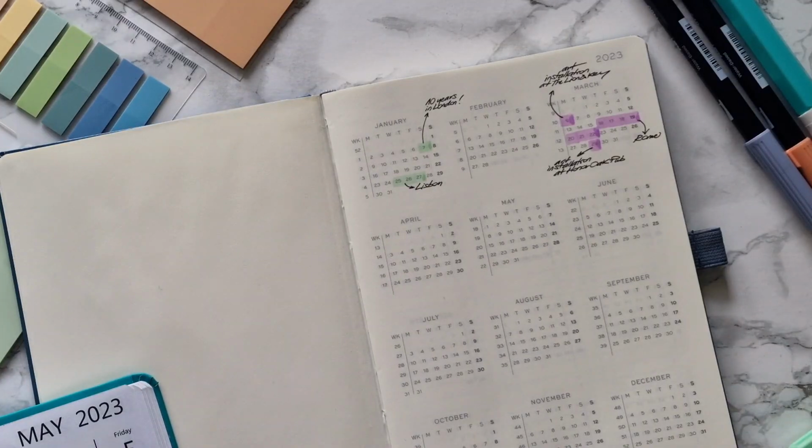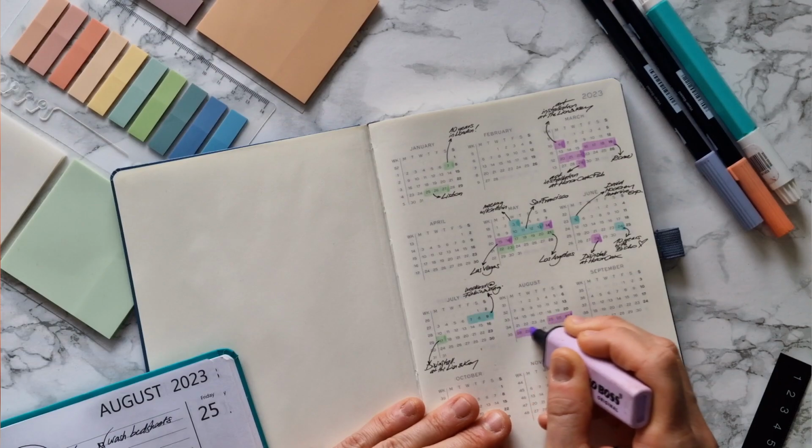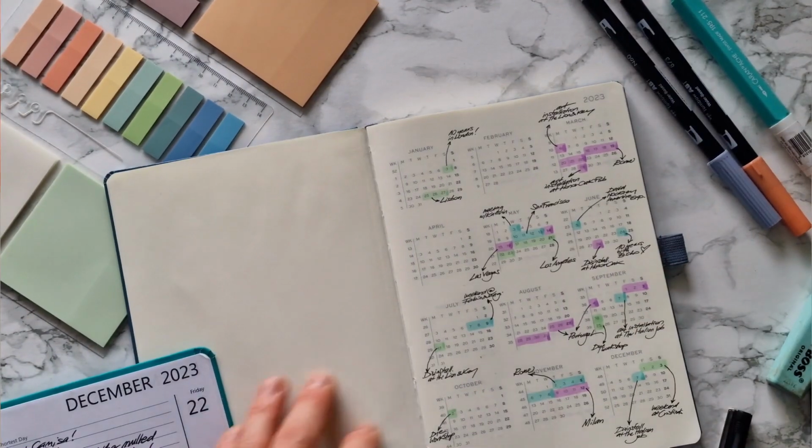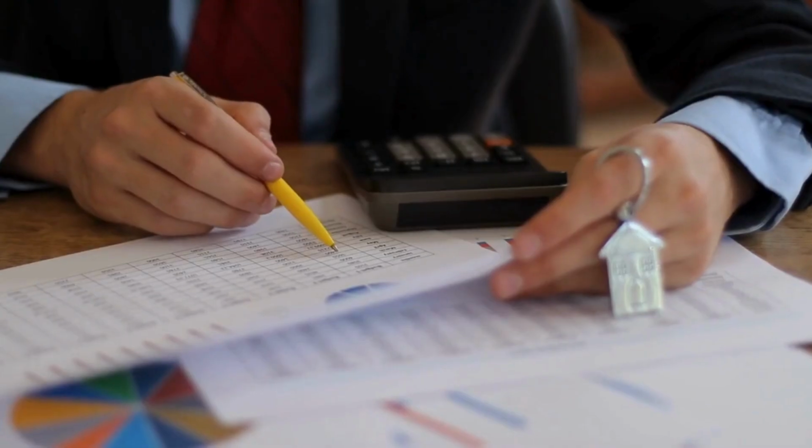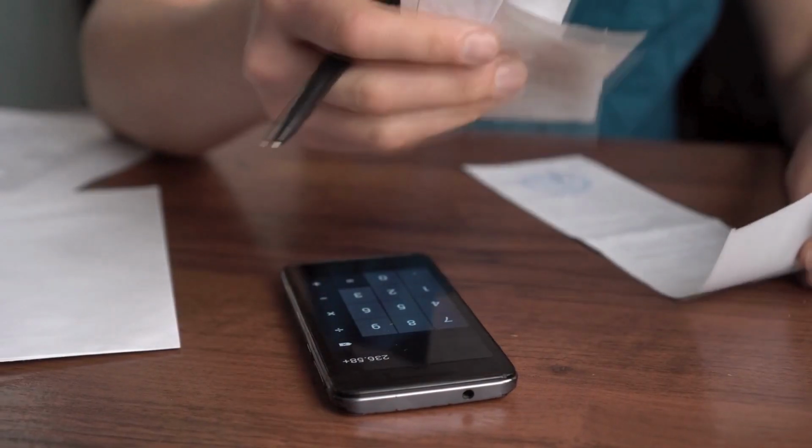For example, when did you go on holiday? When did you start that new job? When did that particular event happen that you will need to recall in the near future? Also, if you're a grown-up and for tax reasons you will need to retrieve the dates that you made that purchase, the day that you took that Uber, and so on. Write all these dates down on this page.